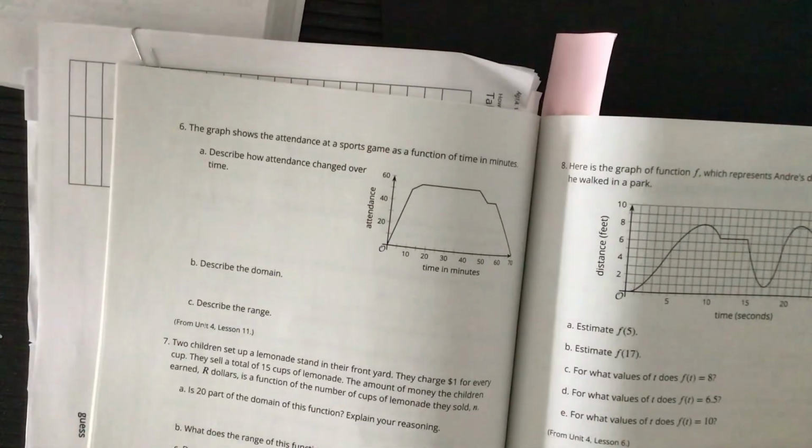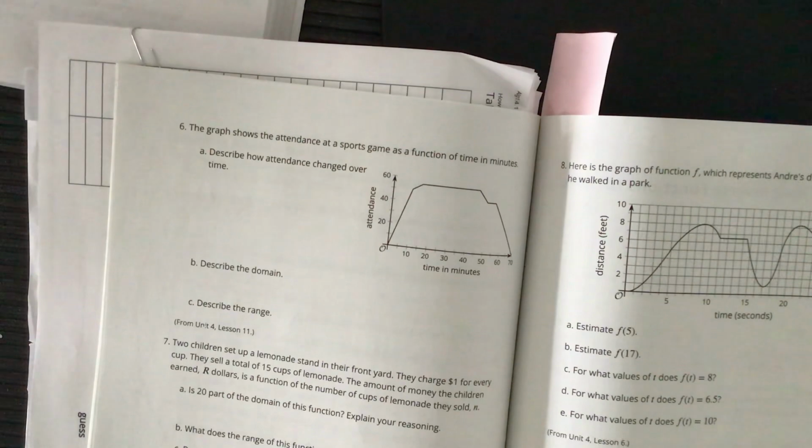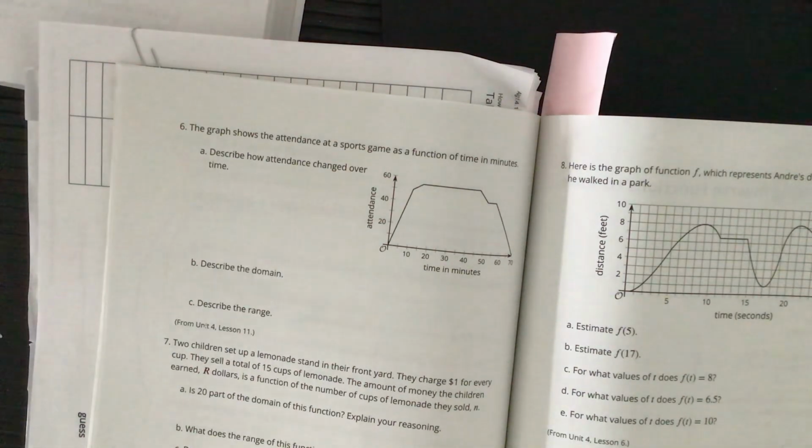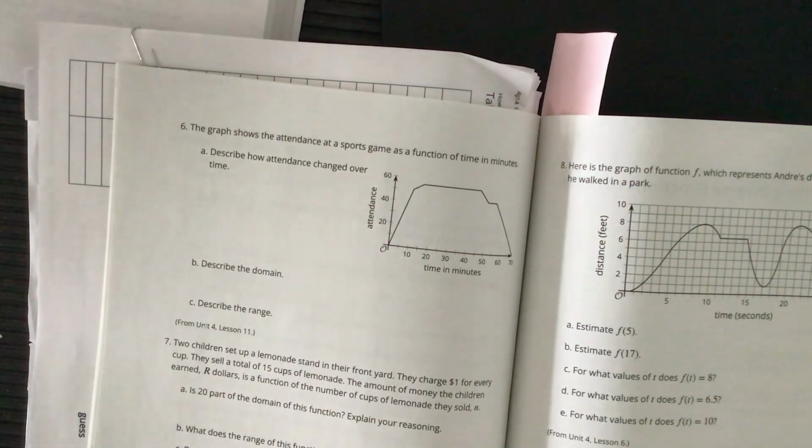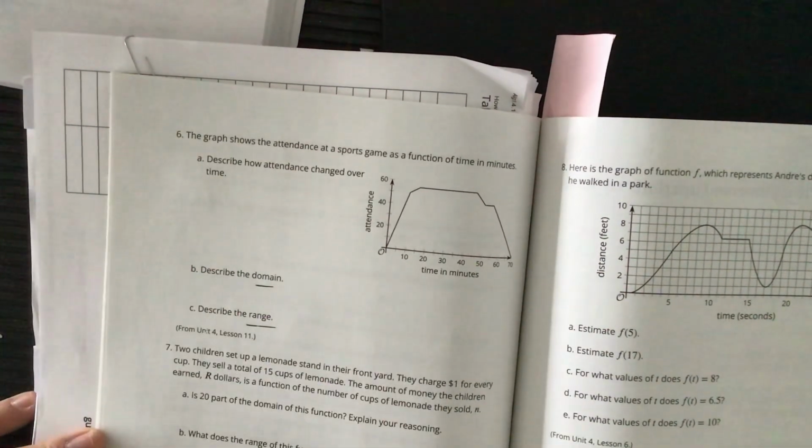Six could have a little bit of varying little story here that you're going to write. What happened to attendance at the game? Cowboys-Vikings game. Attendance went down in a hurry the second half. If you remember that one, Caleb. Okay, what's the domain, what's the range? Domain, range.